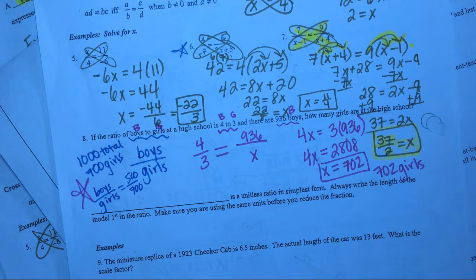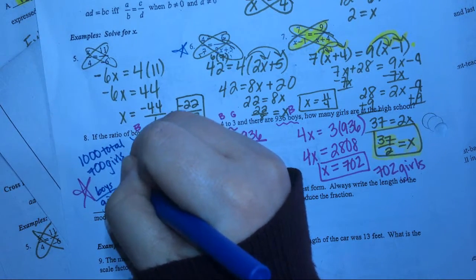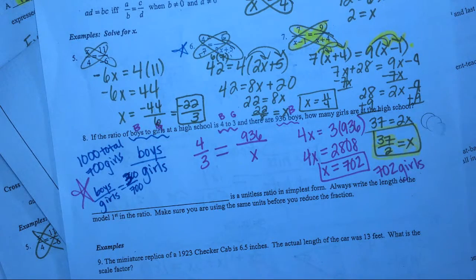Wait, I did that math wrong, didn't I? Someone fix me. It should be 300 over 700, since 300 plus 700 is 1,000. I did 1,200 every other example today. I'm telling you.